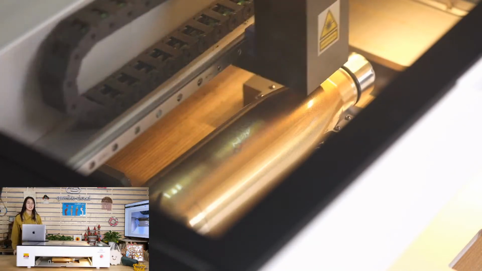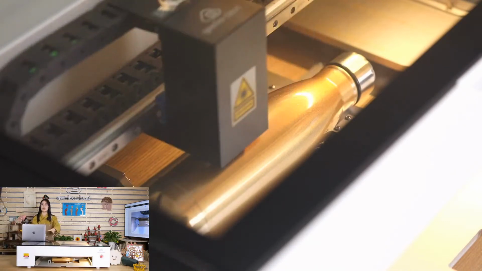Hey guys, it's going so great. If you guys are curious, that's how our rotary is going to work, and this is what engraving with the rotary attachment looks like.